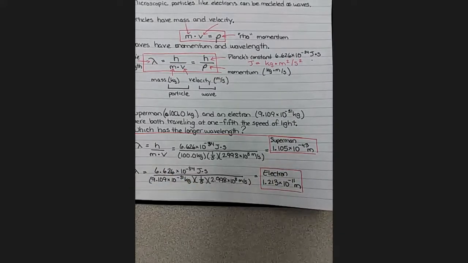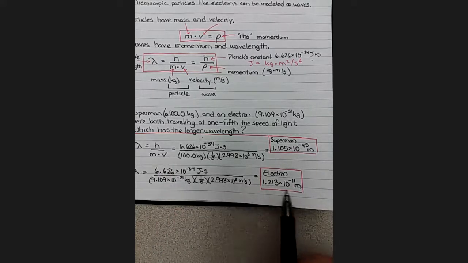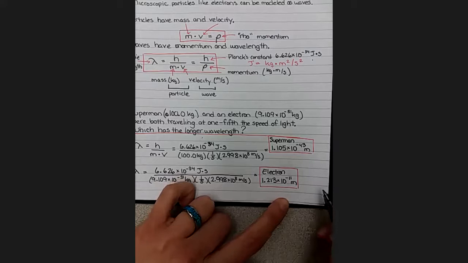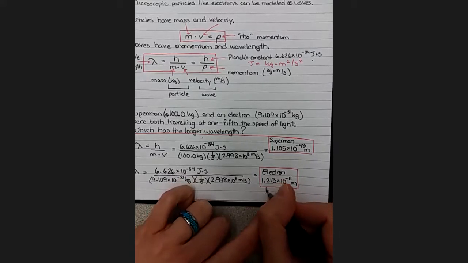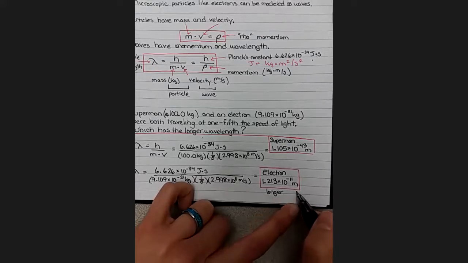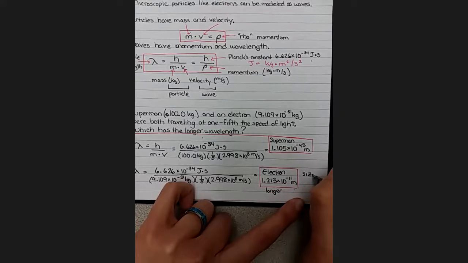So the question wanted to know which one has the longer wavelength. So we've got an electron has a wavelength of 10 to the negative 11th meters, and Superman is 10 to the negative 43rd. So they're both very, very, very short, but this one is technically the longer one. And if we try and put into perspective how long of a wave this is, the electron is 10 to the negative 11th meters for its wavelength, and this is about the size of an X-ray.